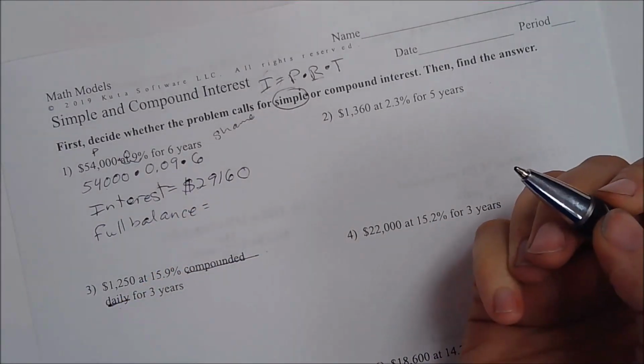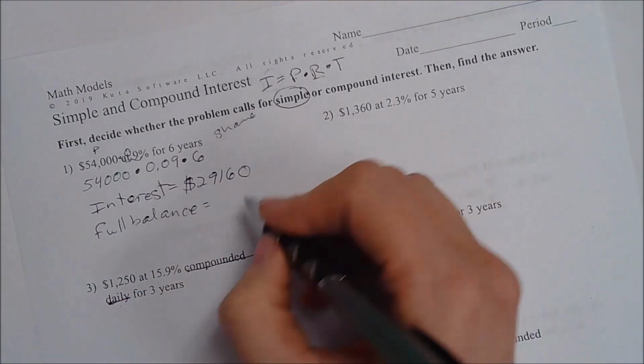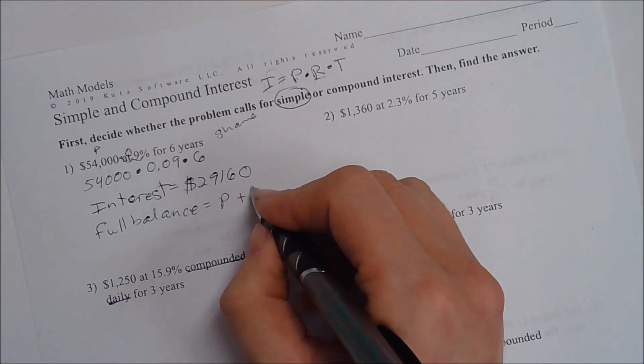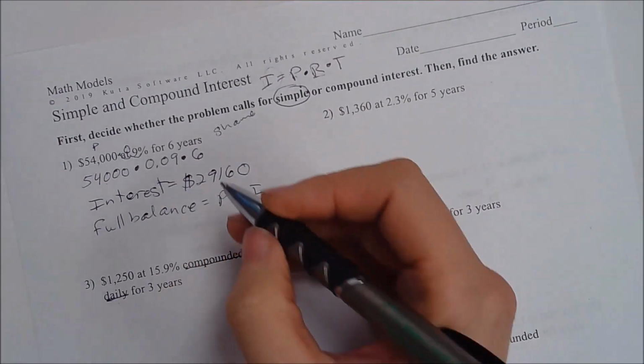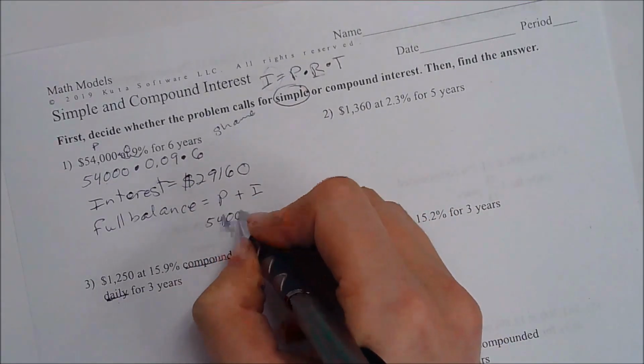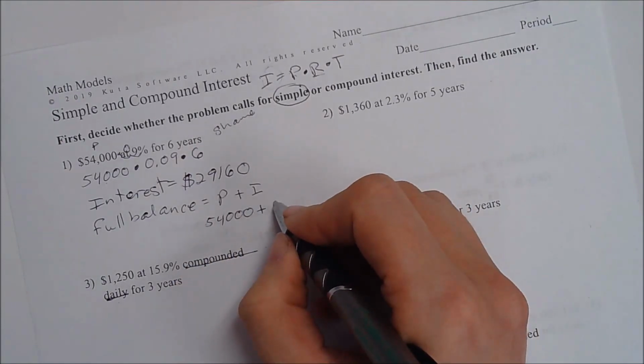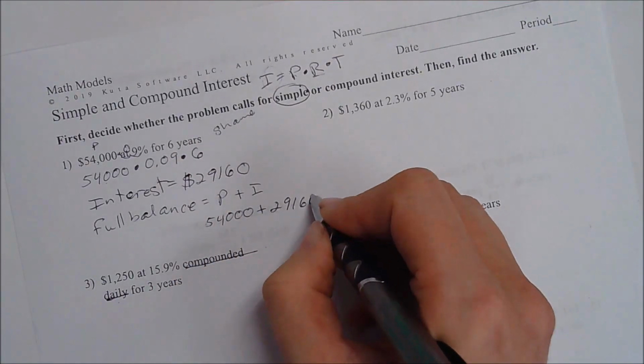But if you needed to find the full balance, you would then take the principal plus the interest, and that would give you your full balance. So you would take 54,000 plus 29,160.